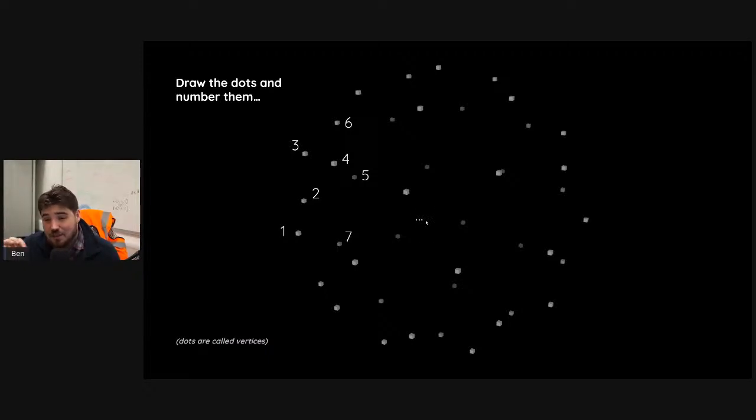Now, the technical term when we talk about 3D meshes, about these dots, is vertices. As I say here, dots are called vertices. We don't call these dots in computer graphics, we call them vertices. If we're talking about one of these dots, it's called a vertex.